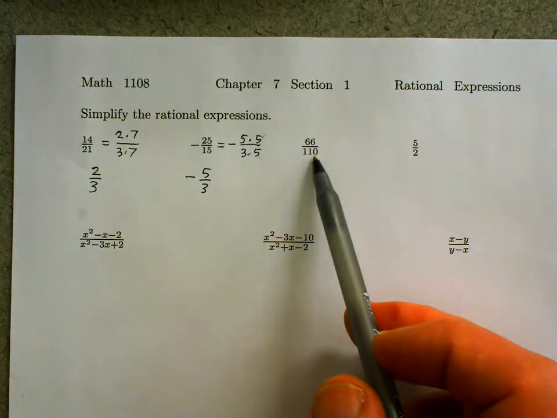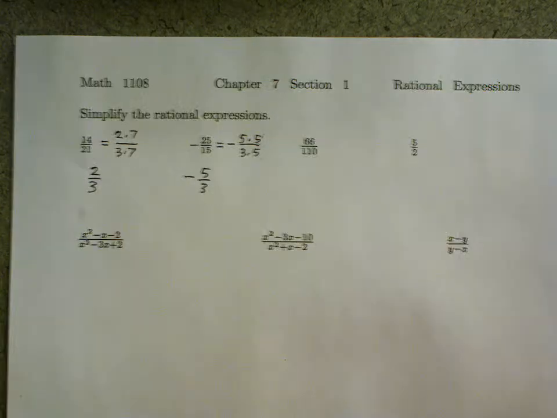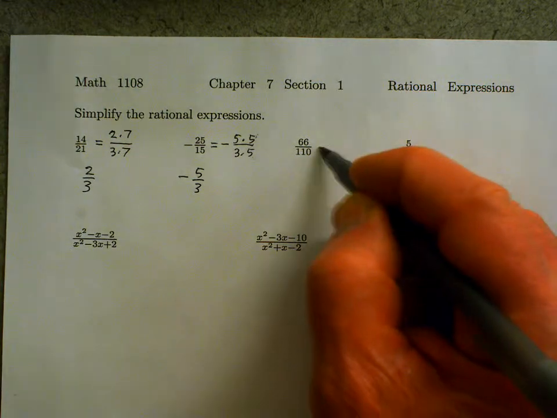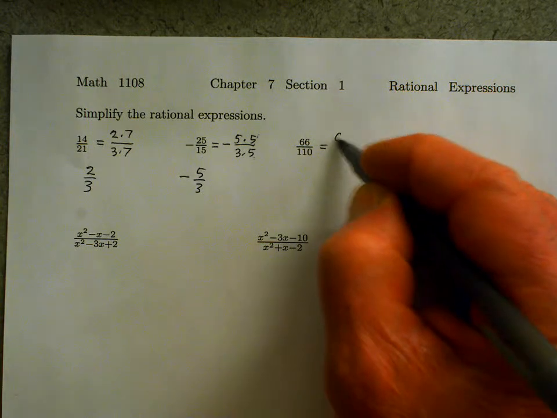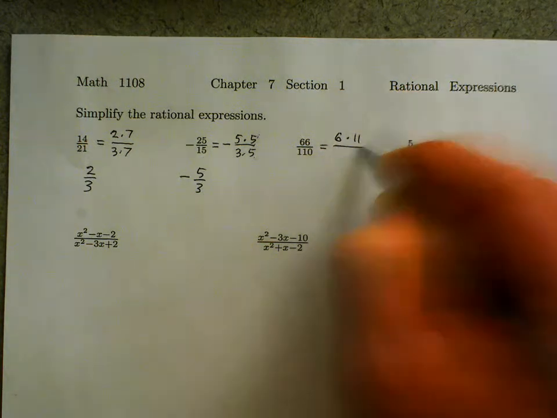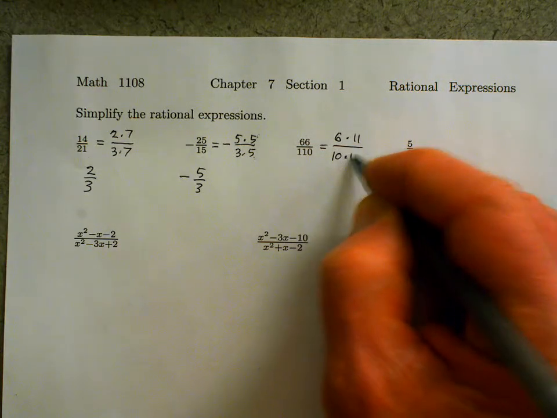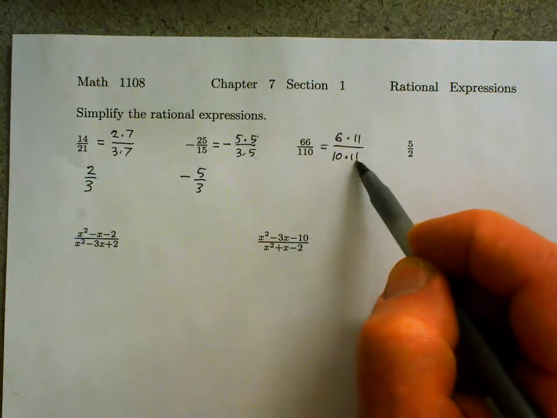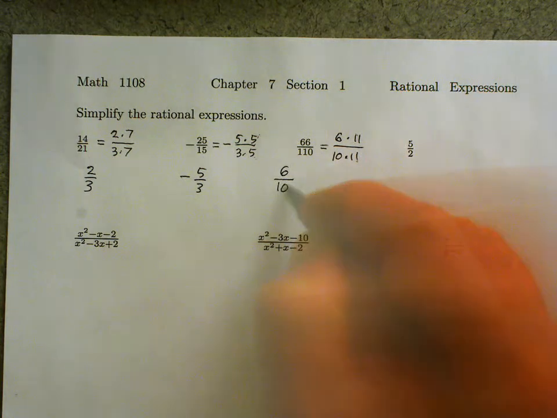66 divided by 110. How do we go about simplifying that? Divide both numbers by 11. Yeah, a common factor is 11. So 66 is 6 times 11. 110 is 10 times 11. 11 divided by 11 is 1. So we've reduced it that much.